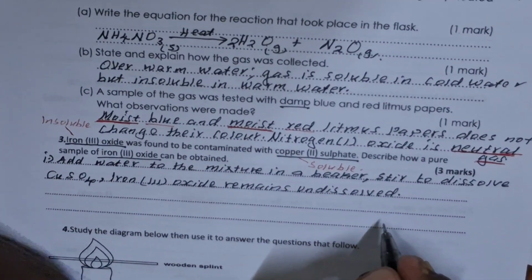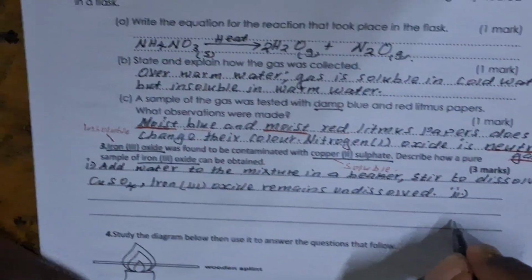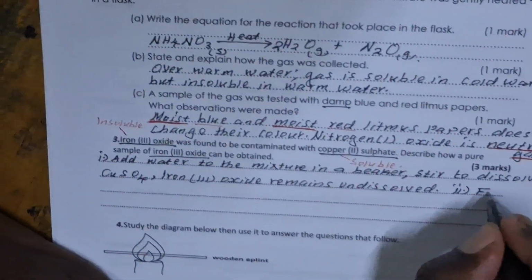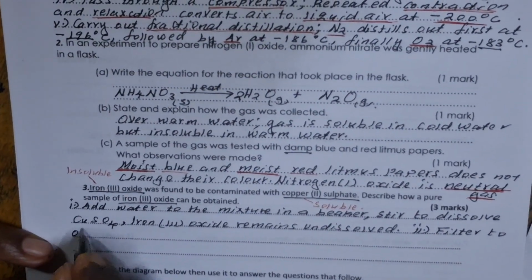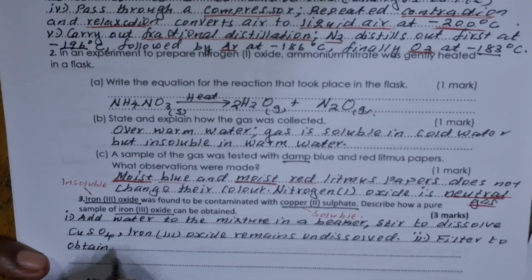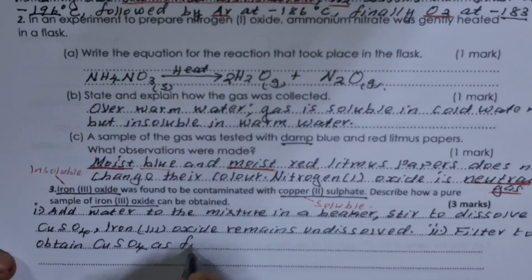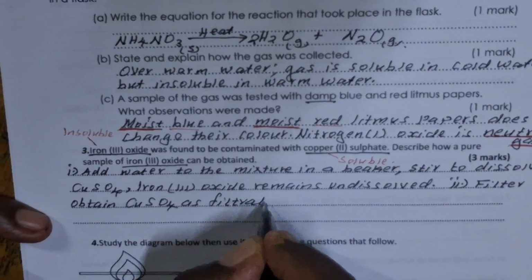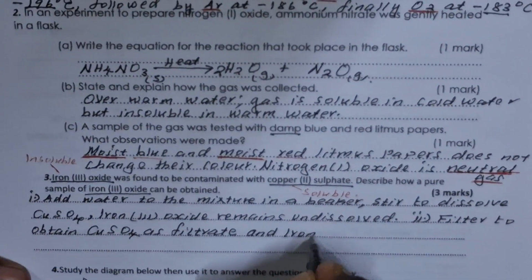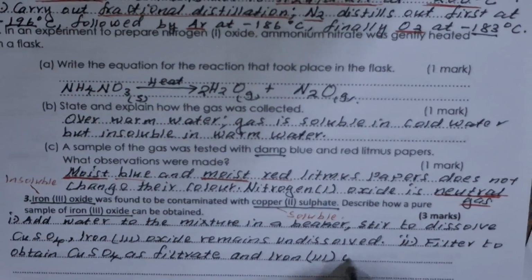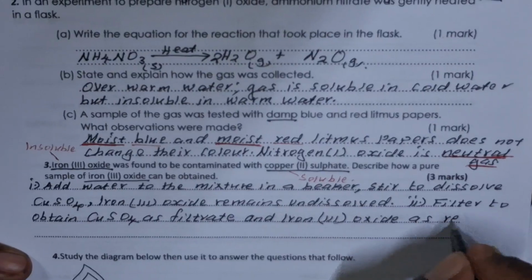So how do you separate the two mixtures now? We move to the next step, which is step 2. We filter to obtain copper 2 sulfate as filtrate and iron 3 oxide as residue.